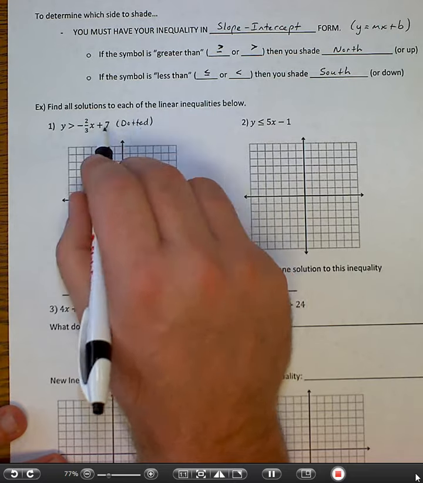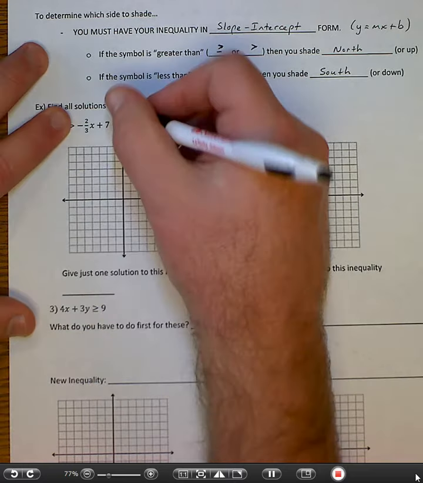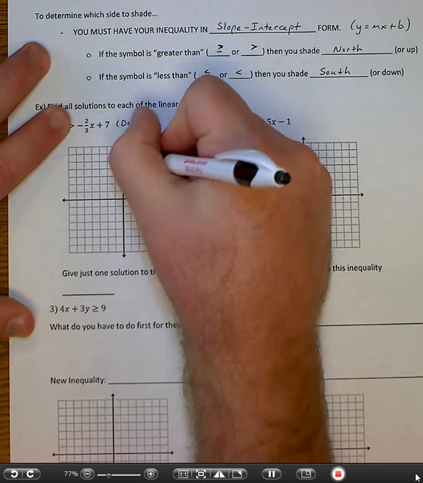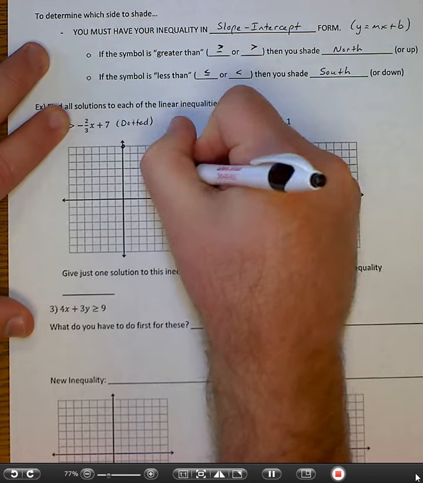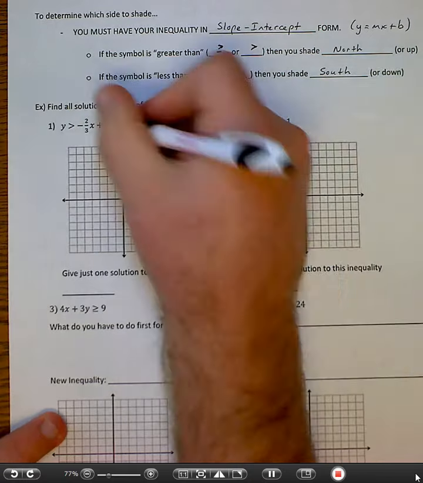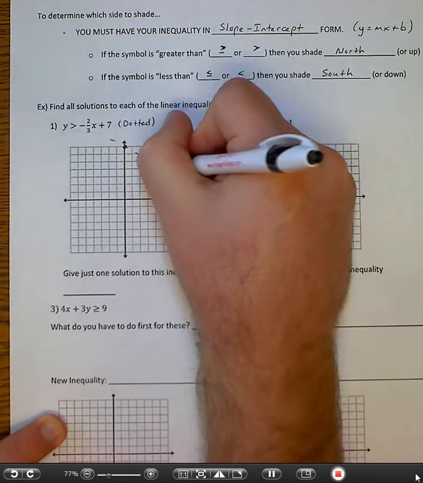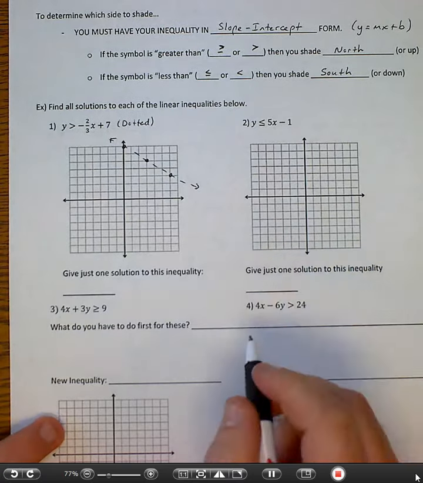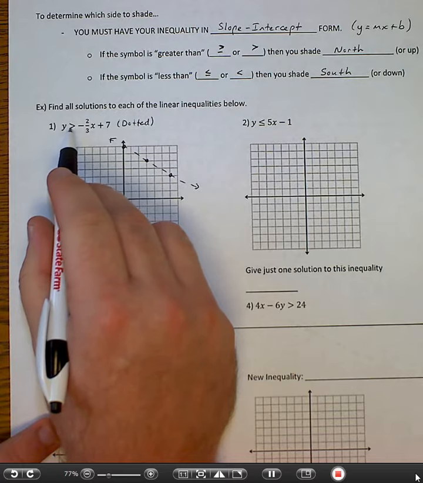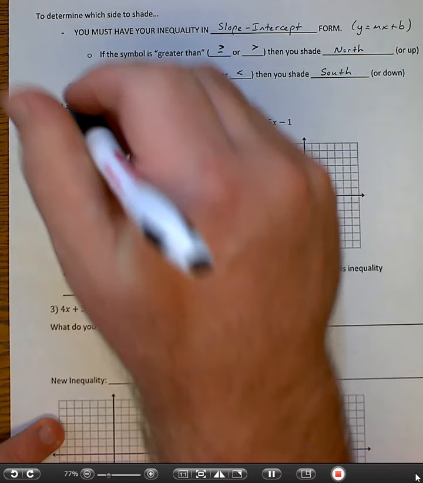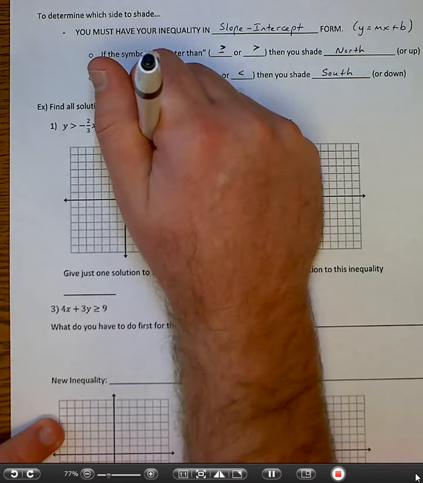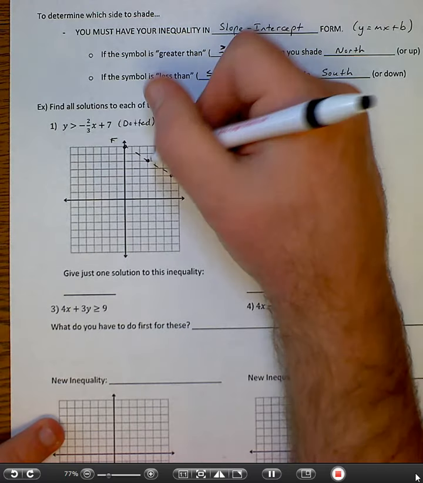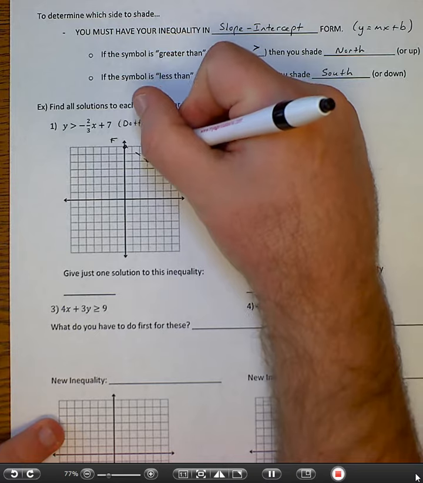Now I'm going to ignore it, and I'm going to graph like I normally would. Go up to 7. I go down 2, right 3. Do it again. And now I'm going to draw a dotted line through that. Okay, it was already in slope-intercept form. It's greater than, so I shade north. What I mean by that is, if I put my pencil on the line or pen, and I go straight north, so straight up from that point, I'm getting to my shaded region.